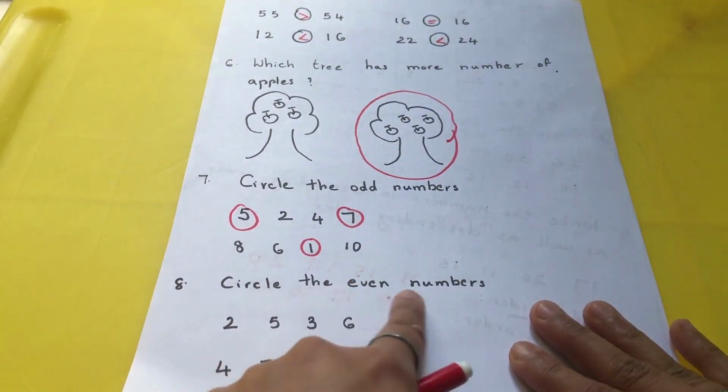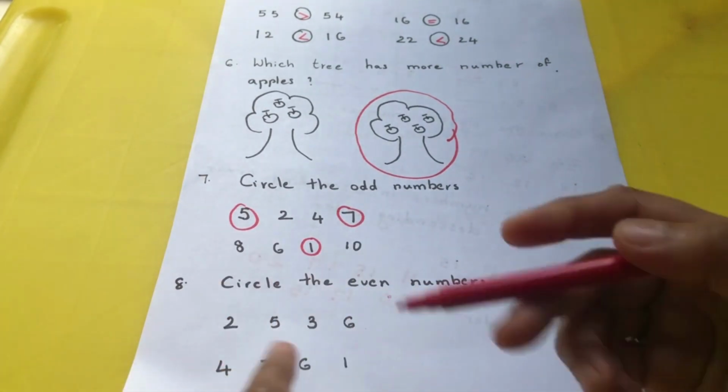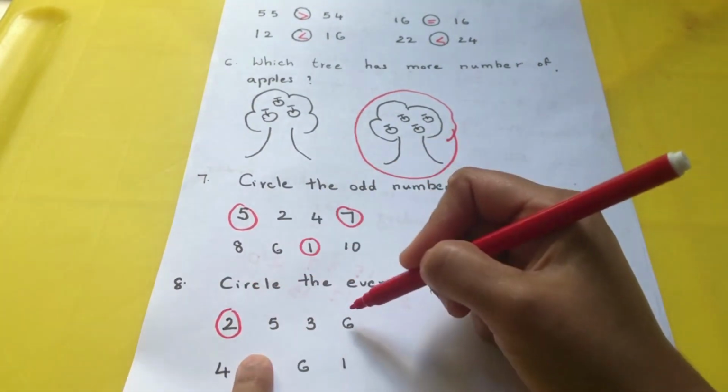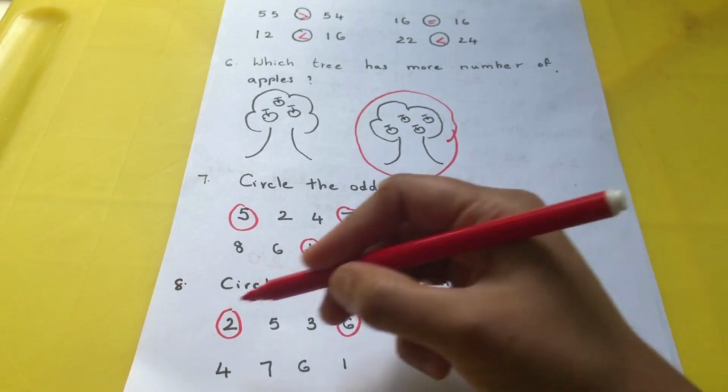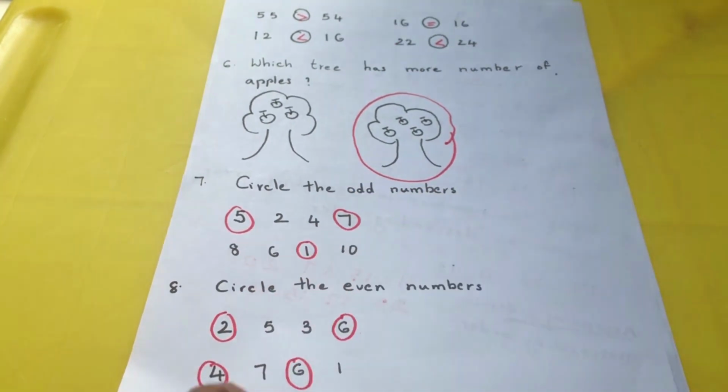The next question is circle the even numbers. So you have to find the even numbers here, which are 2 and 6. In the second one it is 4 and 6.